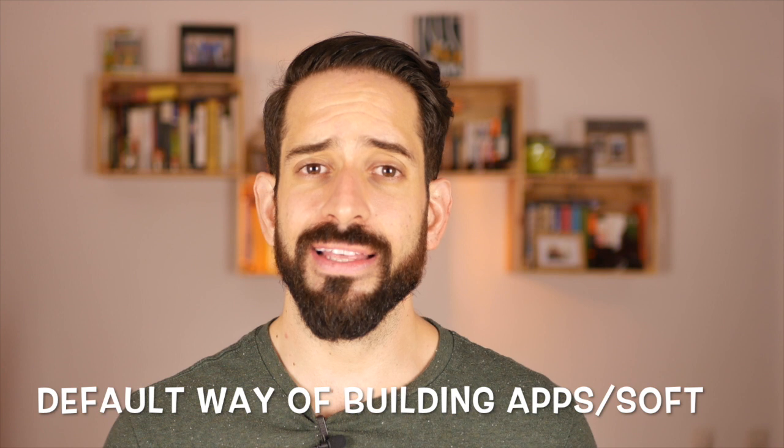To begin with, let's explain what a monolithic architecture is. A monolithic architecture is a default way of building apps or software. Basically, the entire setup is used by traditional server-side systems. The entire system function is based on one app.